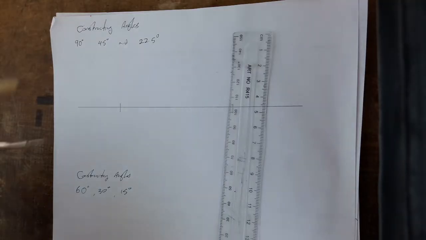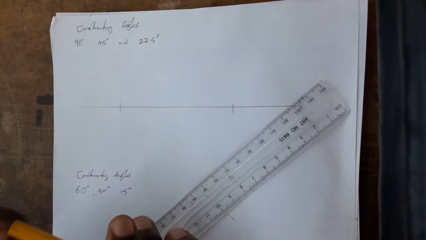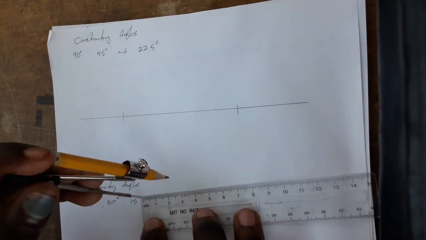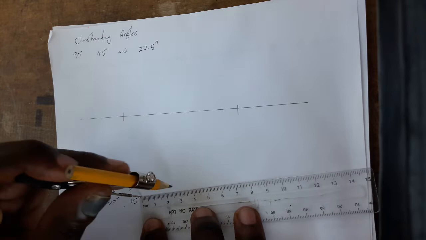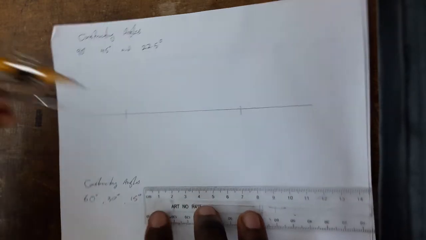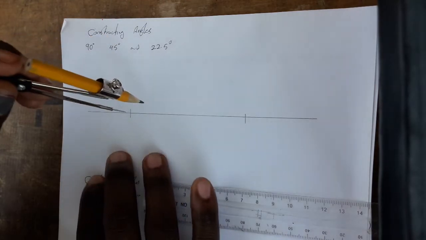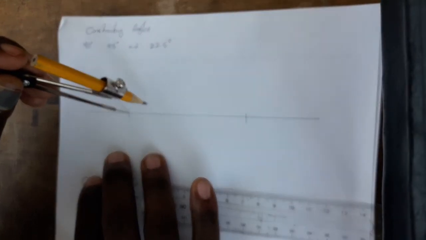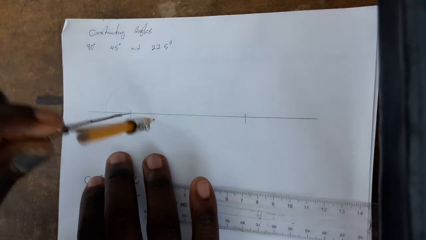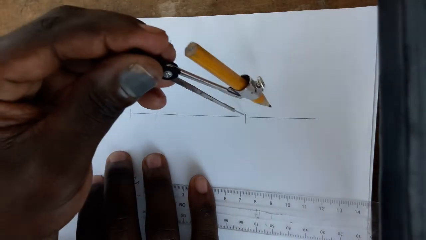Right, so normally, the standard is a semicircle of radius 2 centimeters. You can use that, or you can use any other one. It doesn't matter, as long as you get a centimeter semicircle.